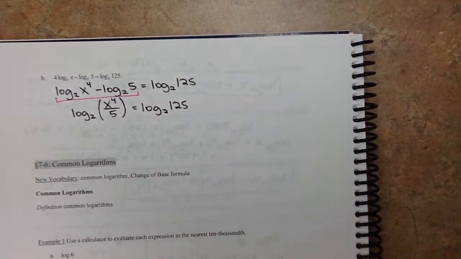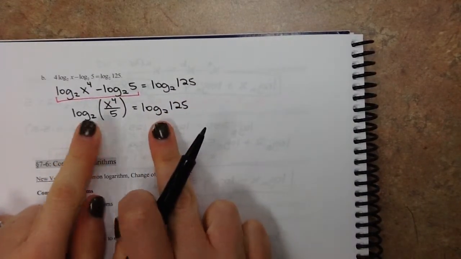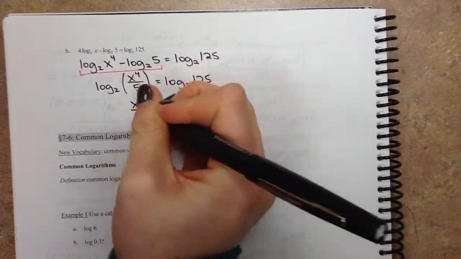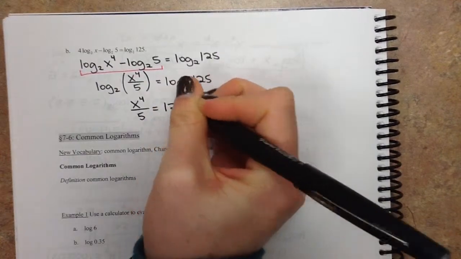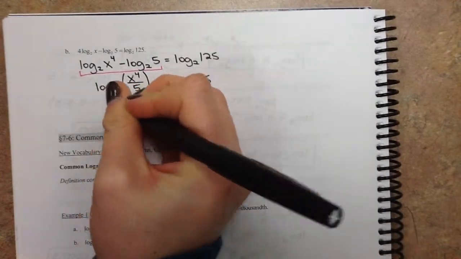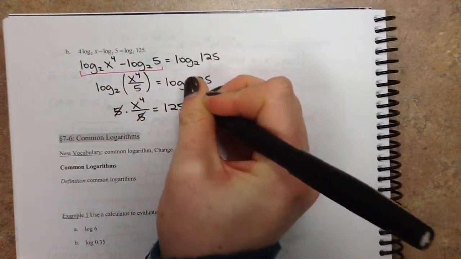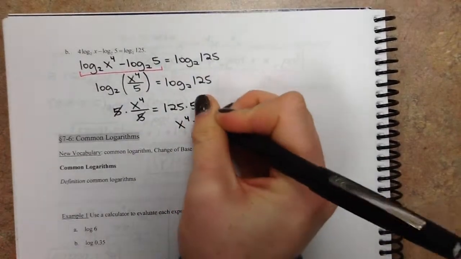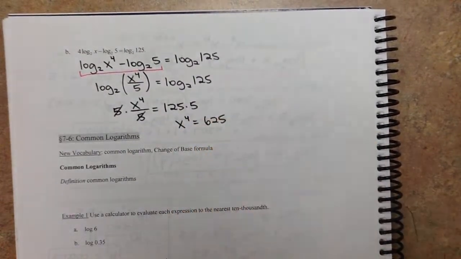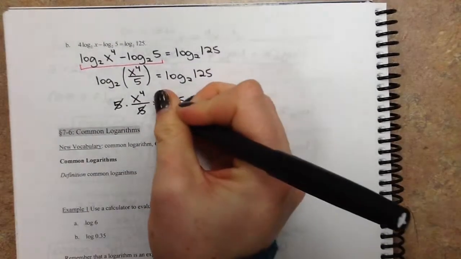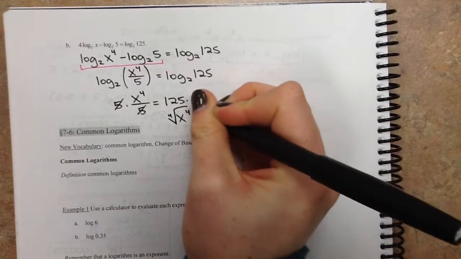All right, so now I got myself to the point where I have the same log expression. I can just take the stuff on the inside and set it equal. So I'm going to take x to the 4th over 5, set it equal to 125, and at this point it just becomes solving for x, the same algebra that you've been doing for years. So I'm going to multiply both sides by 5, get that x to the 4th by itself, and now I have x to the 4th, and this is 125 times 5, which is 625. And to get x by itself, I'm trying to get rid of this 4th power. So what I do is I take the 4th root of both sides.